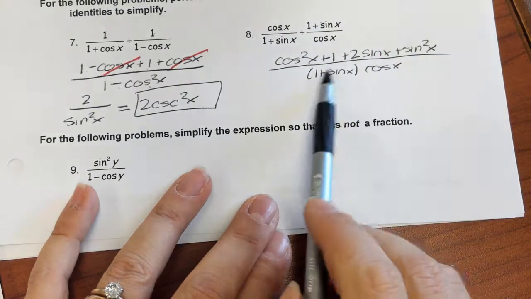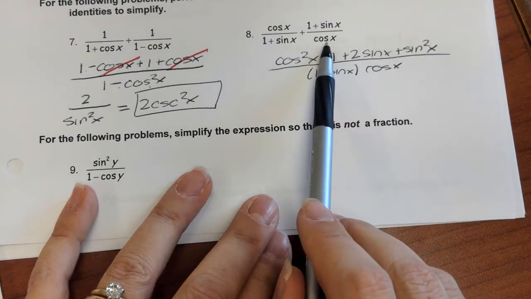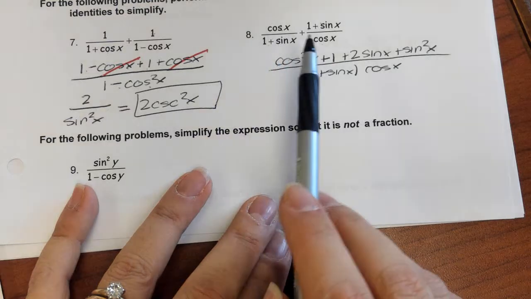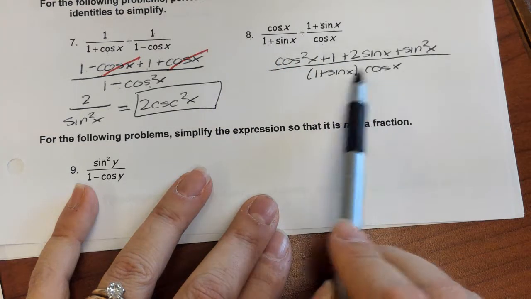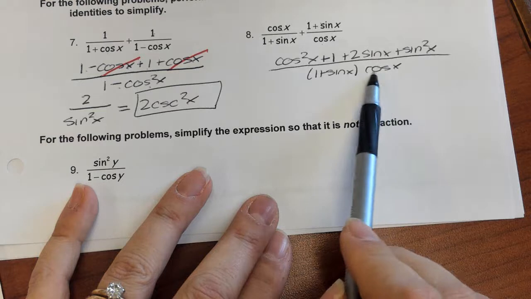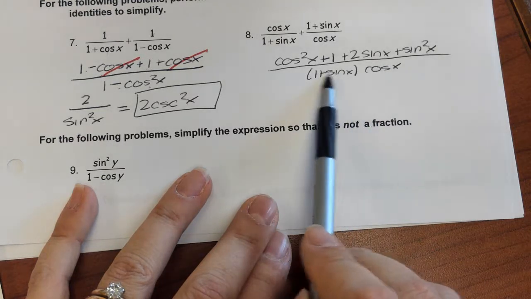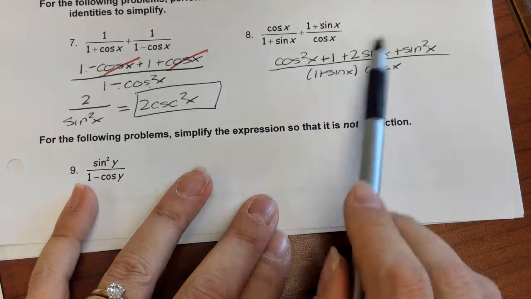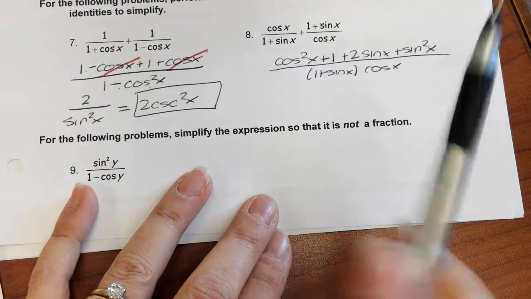And it is better to keep it like this, because if I distribute the cosine to both terms, now I have a plus, and now I can't cancel things easily. If I have two things multiplied on the bottom, if I end up with a cosine on the top, I can cancel cosine. If I end with a 1 plus sine x, I can cancel 1 plus sine x. So two things multiplied are always easier than just one big thing added in terms of canceling.